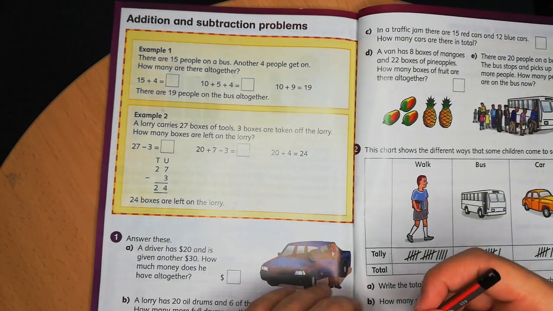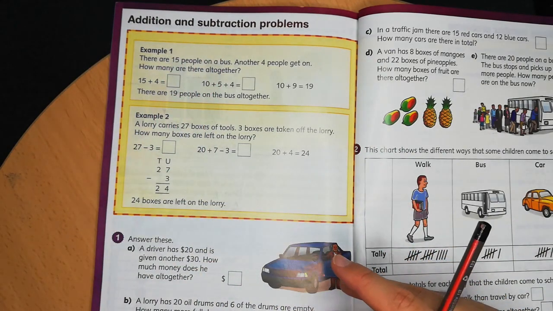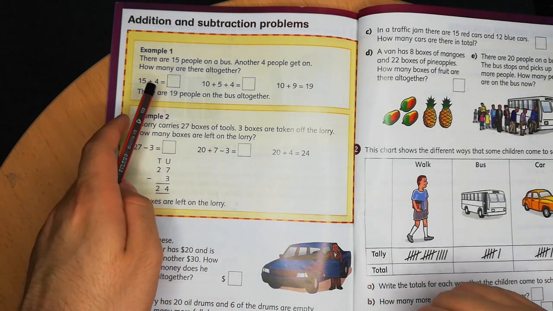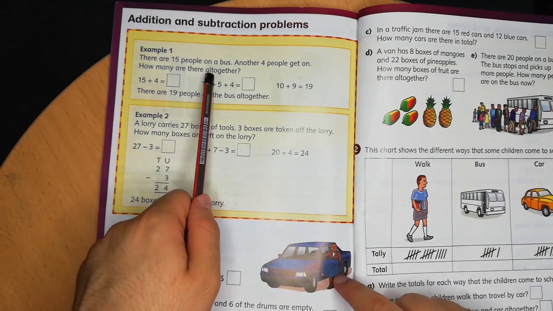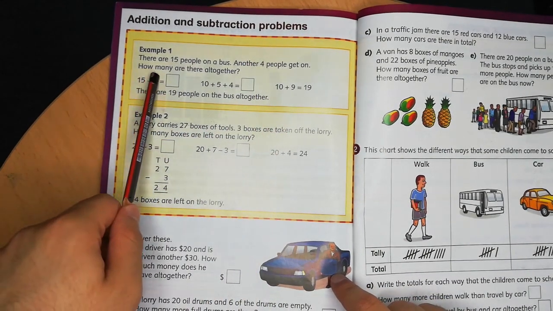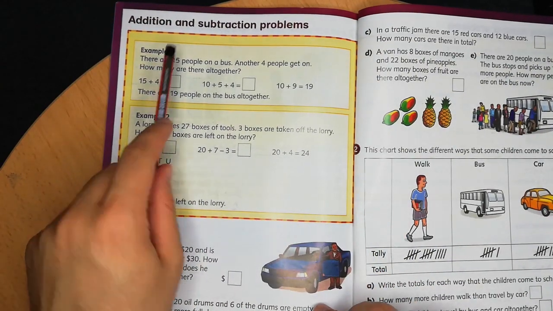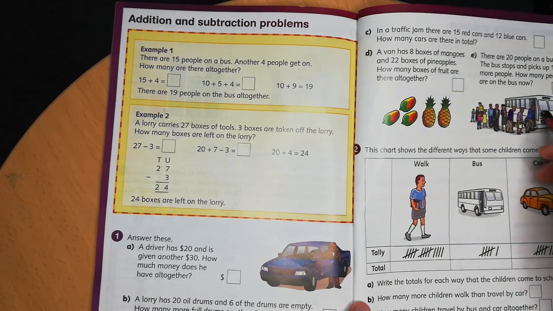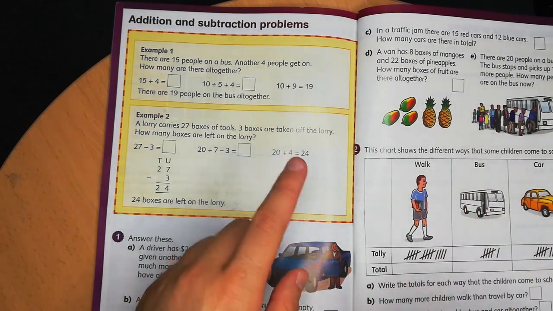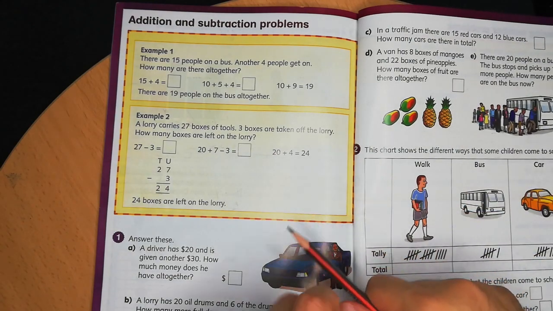Okay, now today's lesson that we're moving on to is addition and subtraction problems. Okay, there are 15 people on a bus. Another 4 people get on. How many are there altogether? So there are 15 people on the bus already. So here they are already in the bus. 15 of them are inside. Another 4 went inside. So how many are there altogether?